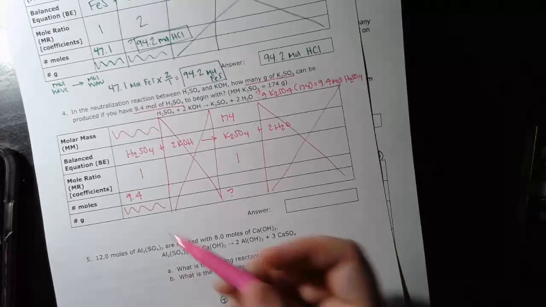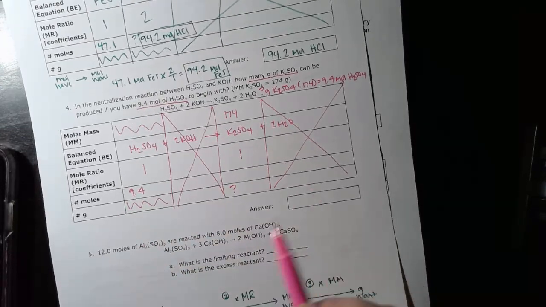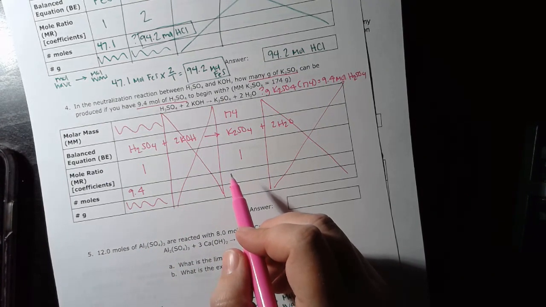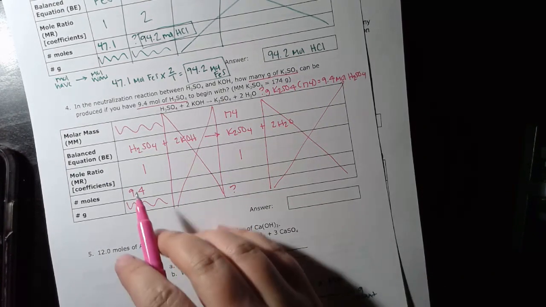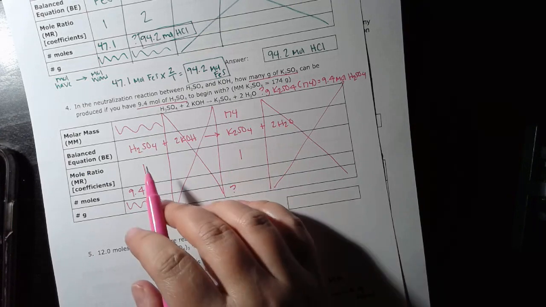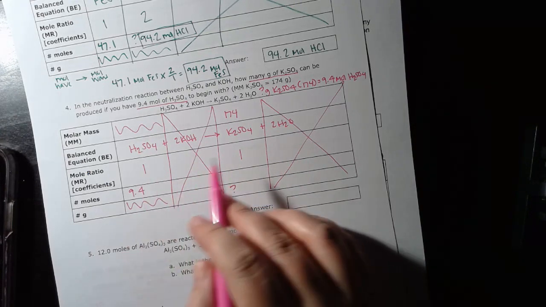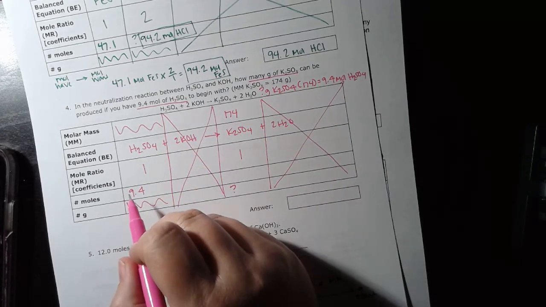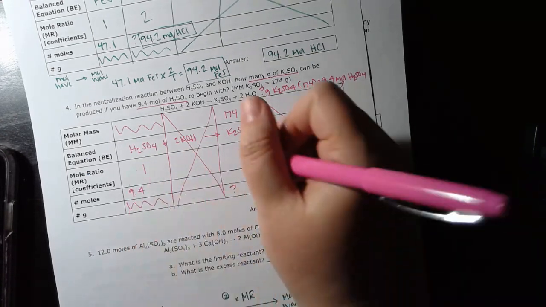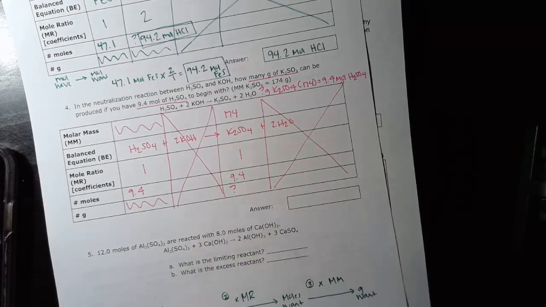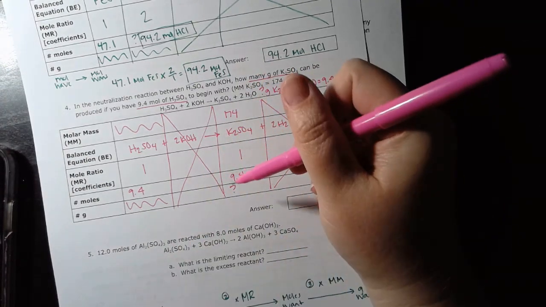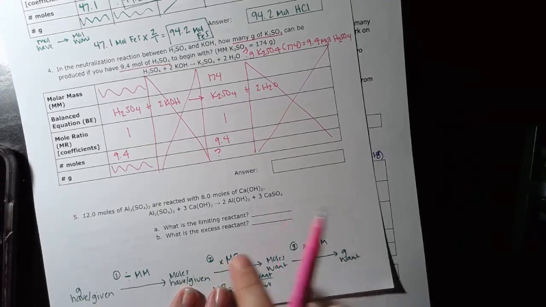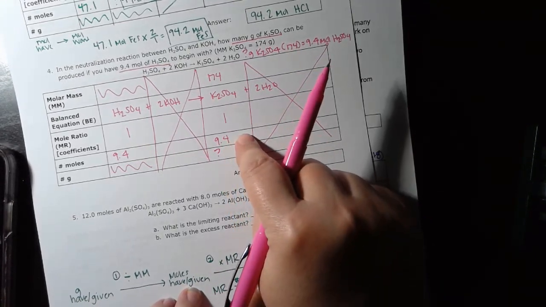So the first thing we're going to do, since we have moles, our first step is to go from moles of what we have to moles of what we want. Once again, that is using the mole ratio. Well, if we look at this ratio, it is a 1-to-1. So if there's 9.4 moles here, and this is 1-to-1, this also has to be 9.4. Okay, now we have moles of what we want. So when we multiply by the mole ratio, that gave us moles of what we want.